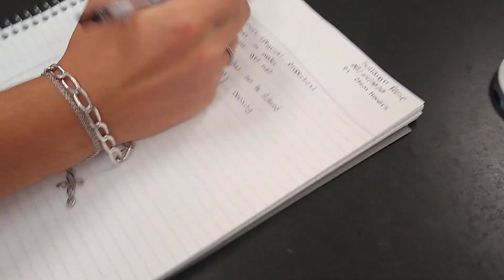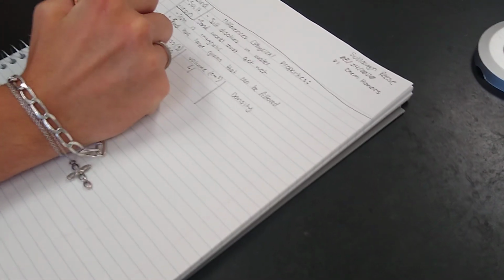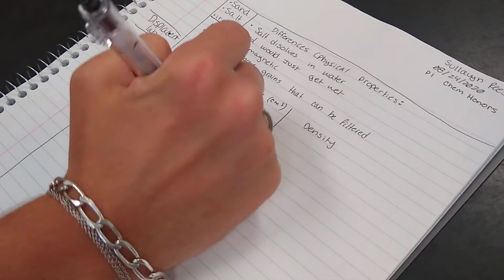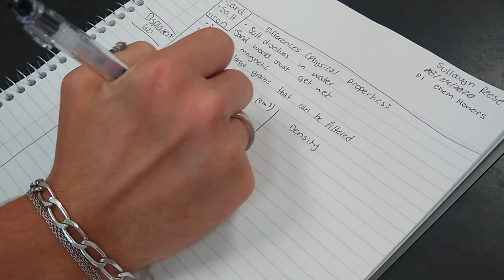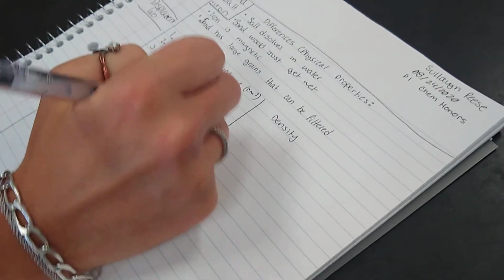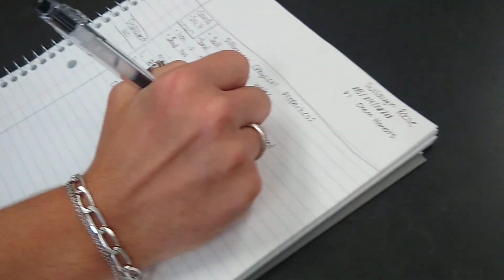So you would write D is equal to M over V. And for you, that would be D is equal to 30 grams divided by 4 centimeters cubed. And that's going to give us 7.5 grams per centimeter cubed.